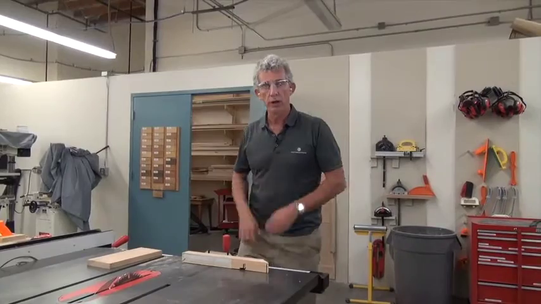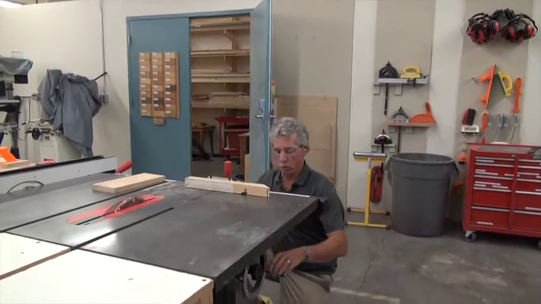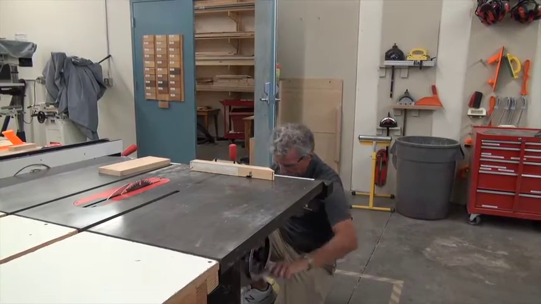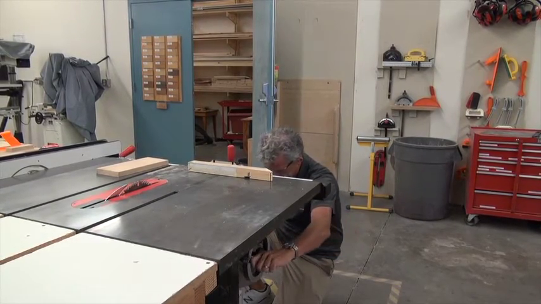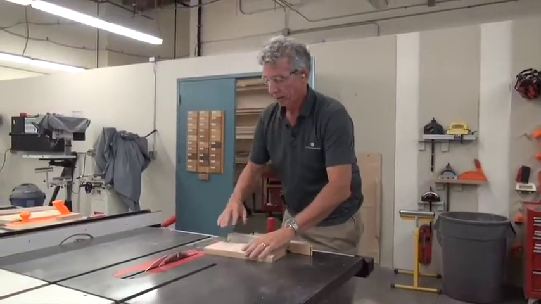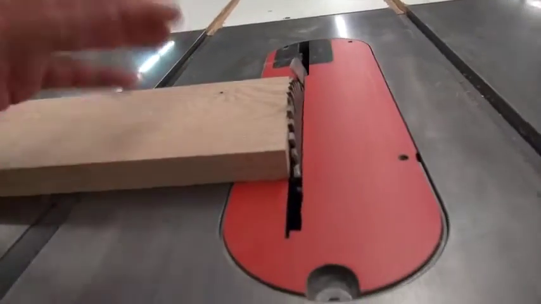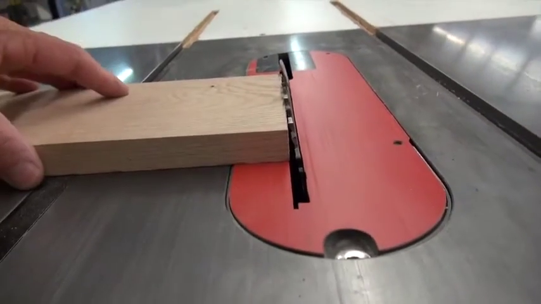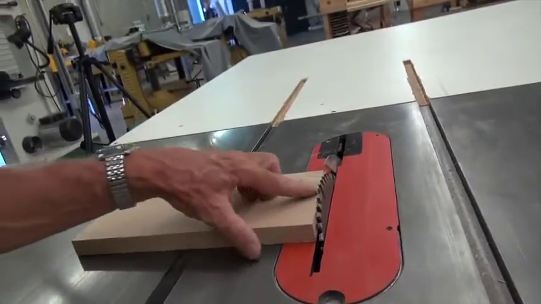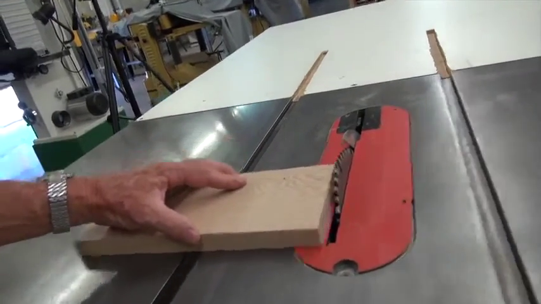Now I'm going to put a bevel on the wood. So I am going to tilt the arbor. I'm going to go back to my 11 degrees. So what I've done is I've tilted the arbor, which is what the blade sits on, or sits in, and I'm at 11 degrees, and I'm 1 tooth above. So now I can come back.